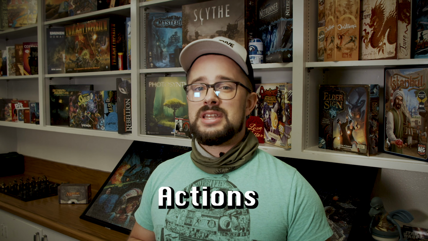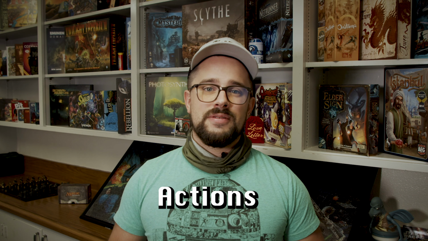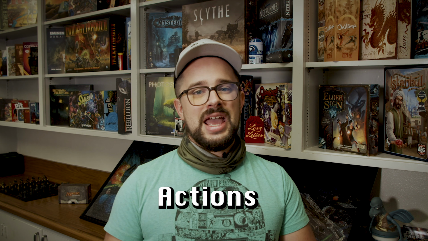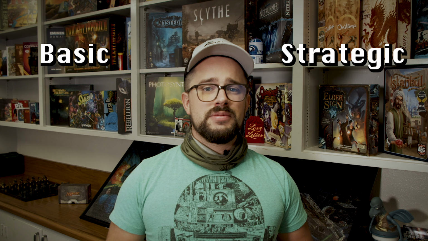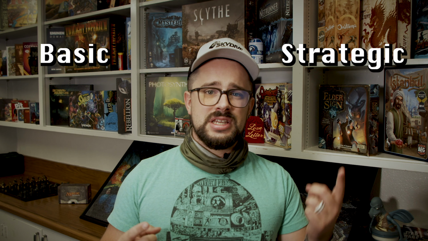Changing states and revealing secrets will never happen without performing some kind of action, which is the next mechanic we'll dive into. If objects are the nouns of a game, then actions are unquestionably the verbs. Actions can be thought of in two levels of scope, basic and strategic.